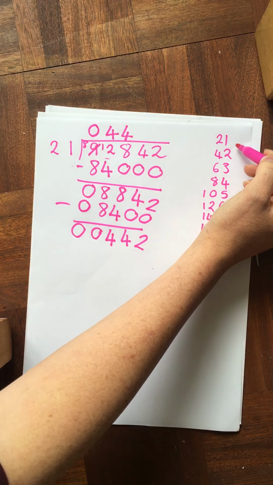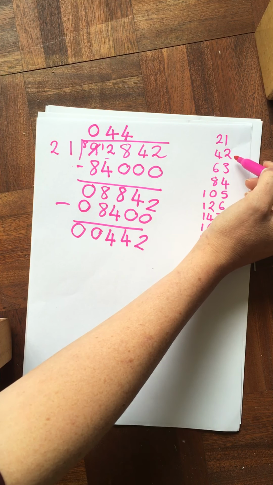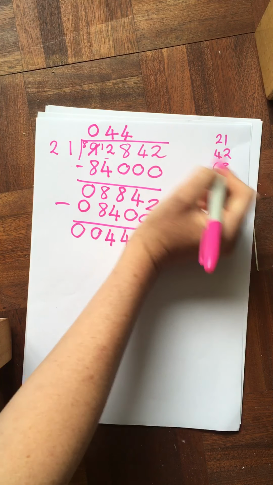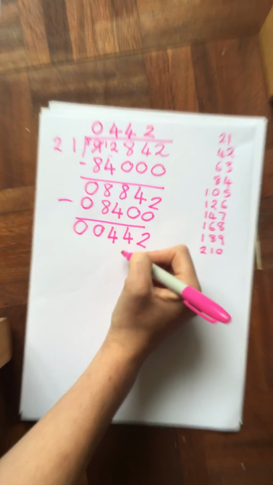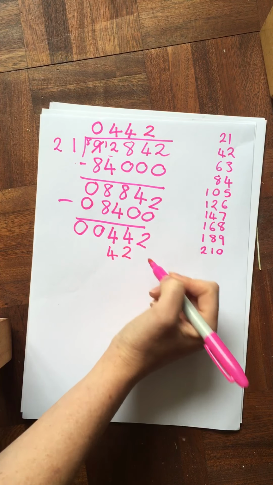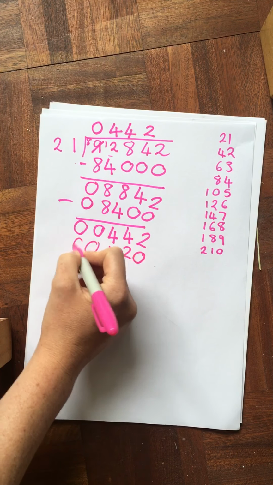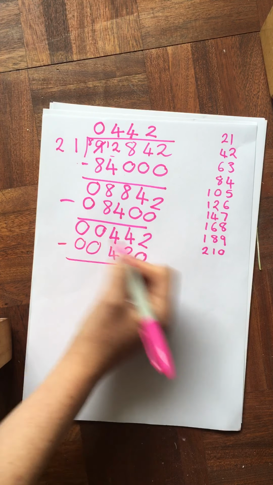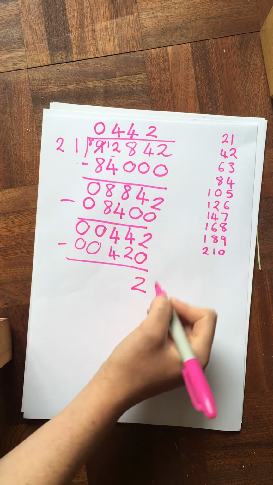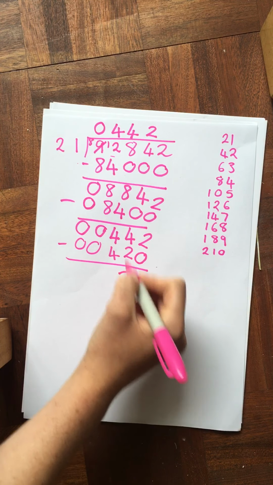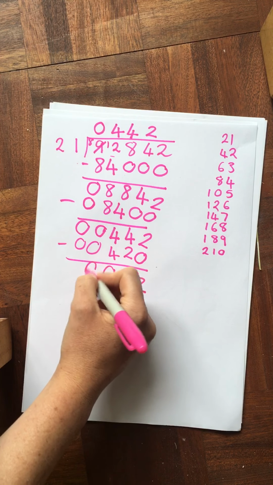Look down my list, the closest I can get is 42. That's 2 lots of 21, so I put 2 there, 42 there, and fill in my gap with 0. If I want to, I can also do that just to remind myself. 2 take away 0 is 2, 4 take away 2 is 2, 4 take away 4, another 0.